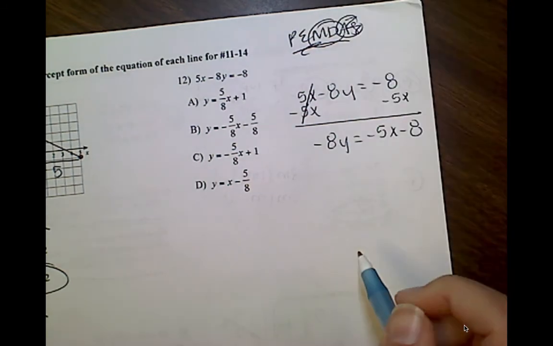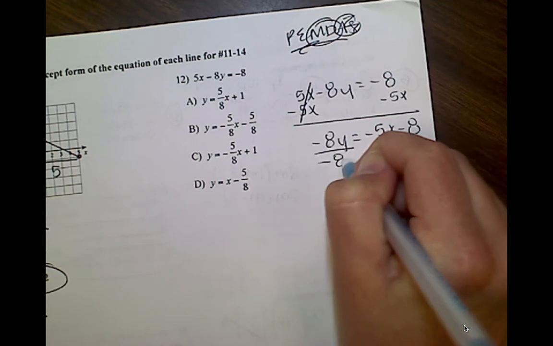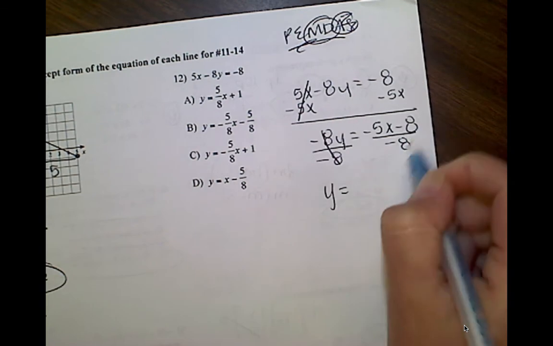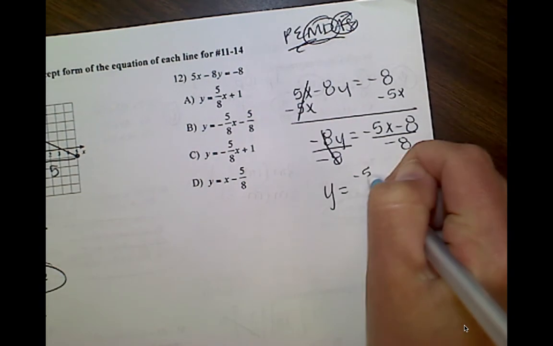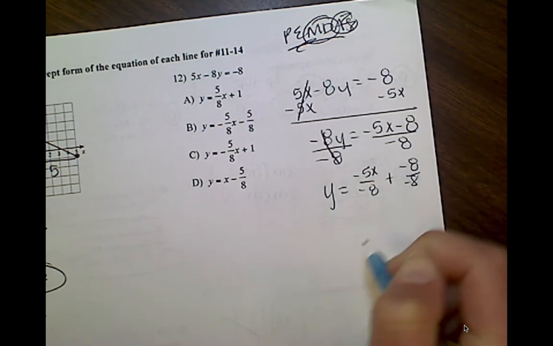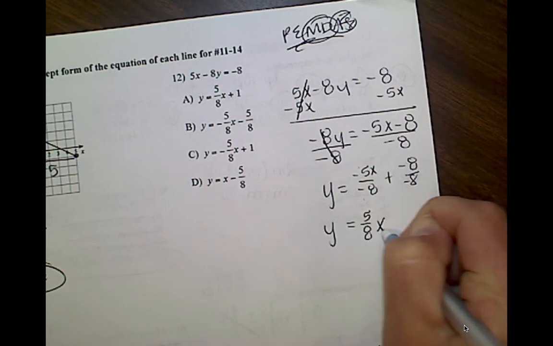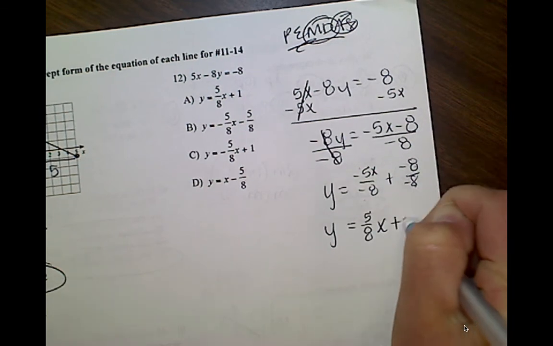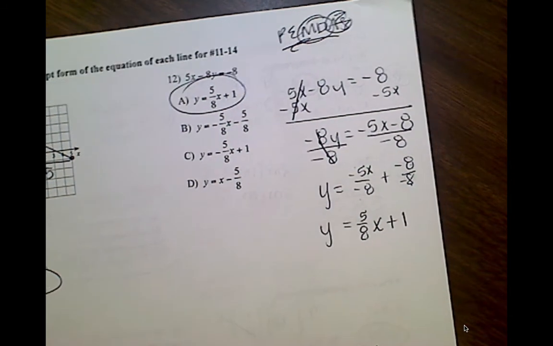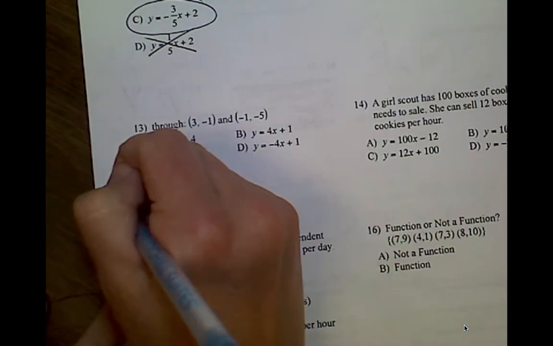Now we're on to multiplication division. -8 is multiplying by y, so to undo multiplication, you're going to divide by -8. And when you look at this, this is the rocket science. It's one fraction, but we're going to break it into 2 fractions. Okay, and now a negative divided by negative is going to be a positive 5/8. And -8 divided by -8, type it in your calculator, but you get +1, which is going to give you answer choice A.